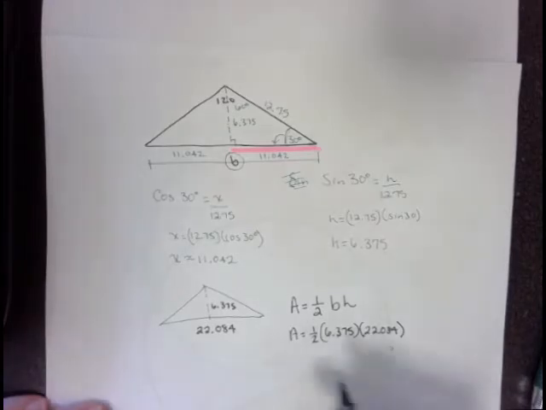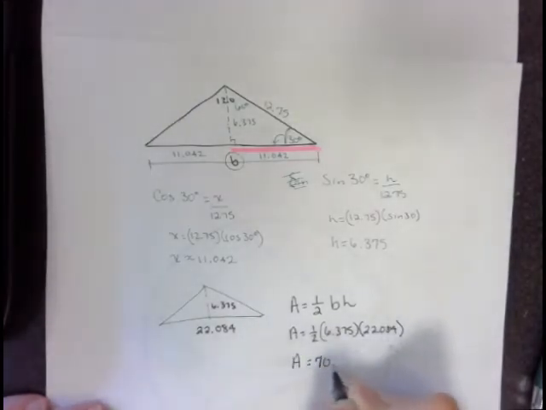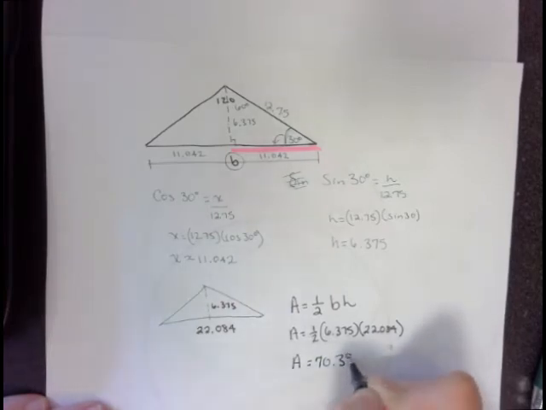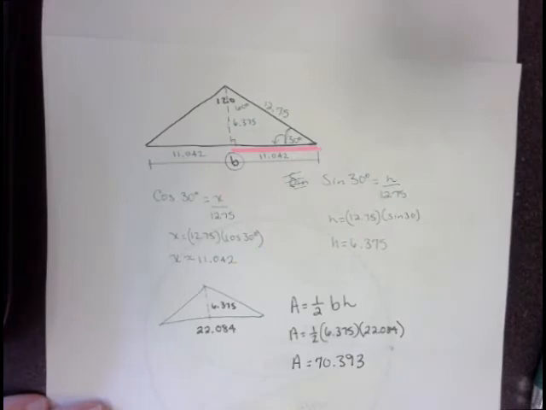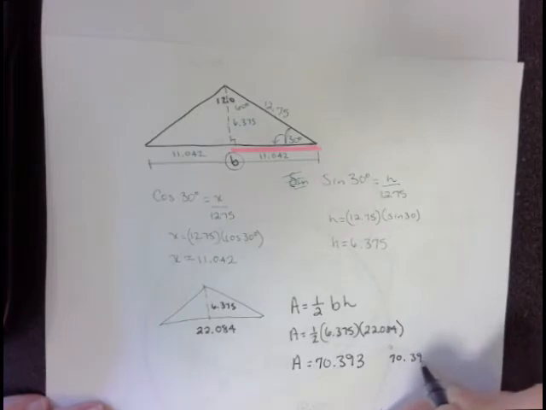So I do all that, and I get the area equals 70.393. Let's round this to the nearest thousandth. So in your calculator, you should have gotten 70.39275.